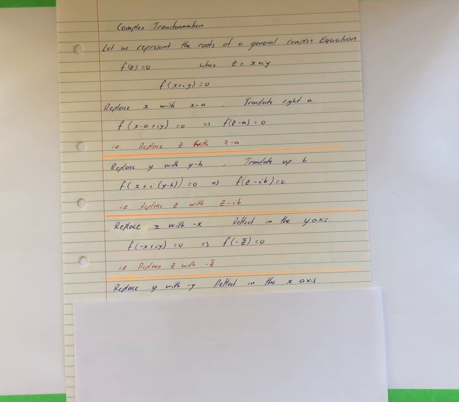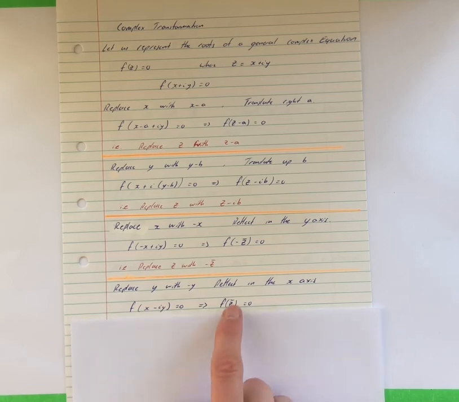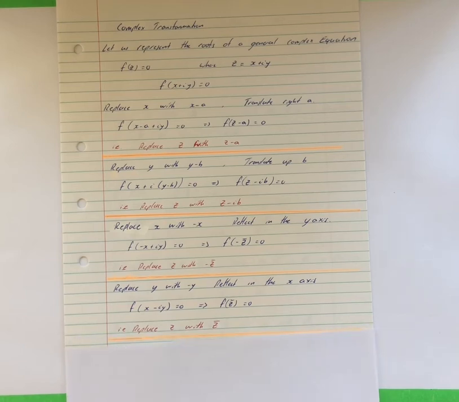Next transformation, we're going to replace y with negative y, that reflects in the x-axis. But how do we do that to z itself? So that's just going to be f of x minus iy equals 0. And that is the conjugate of z. So to reflect in the x-axis, just replace z with the conjugate of z.